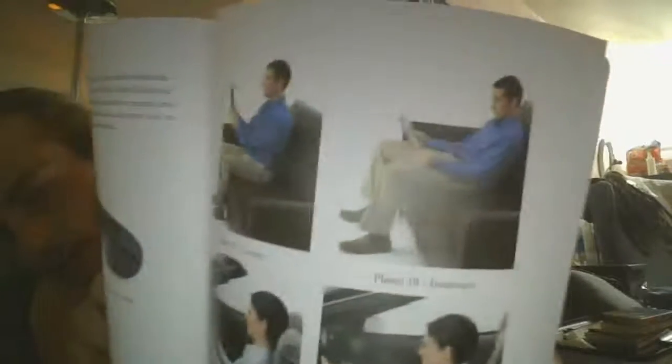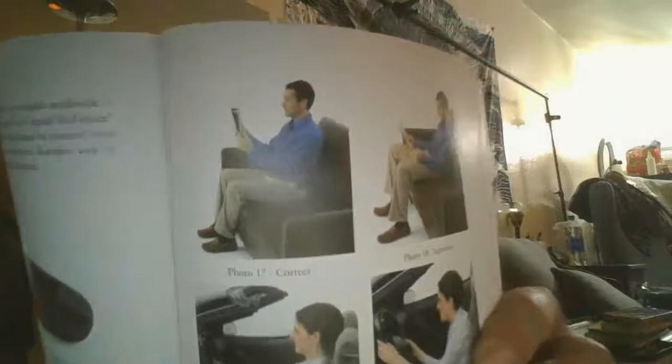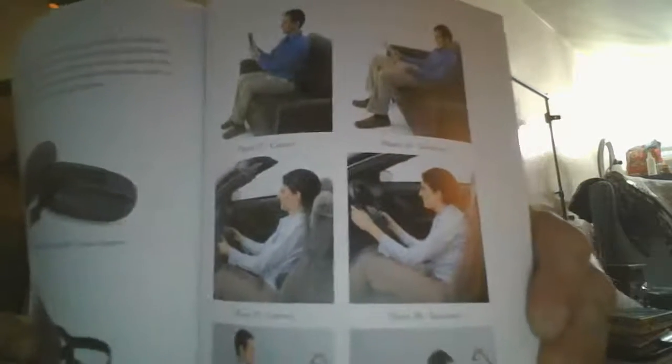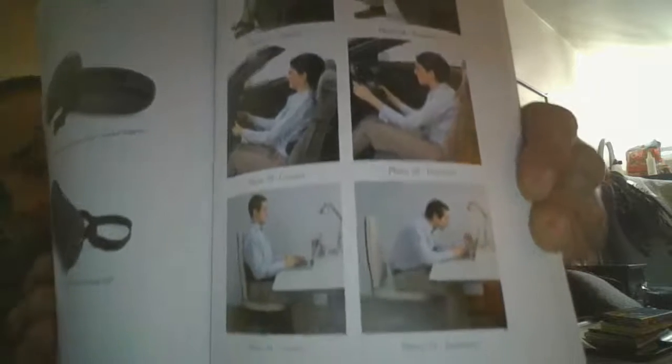Okay. Number 17 is going to show us the correct way to sit. Number 18 is going to show us the incorrect way to sit on a sofa. Number 19 is going to show us the correct way to sit in a car. Number 20 is going to show us the incorrect way. Number 21 is going to show us the correct way to sit at a desk. 22 will show us the incorrect way. Okay? Excuse me. So this is them sitting on the sofa. Notice this is incorrect, and to the other side, that is correct. Sitting in a car and sitting in a chair.